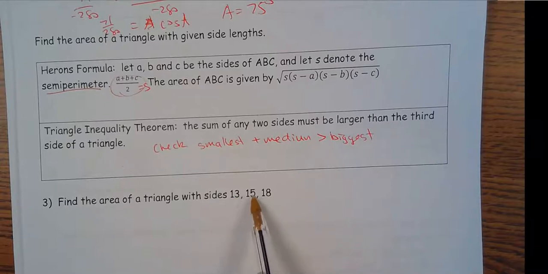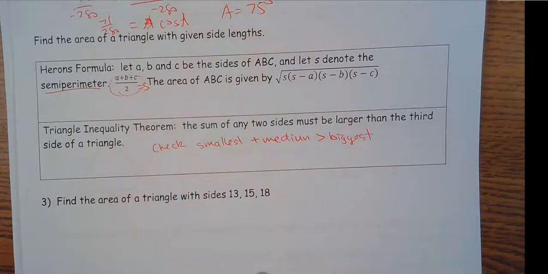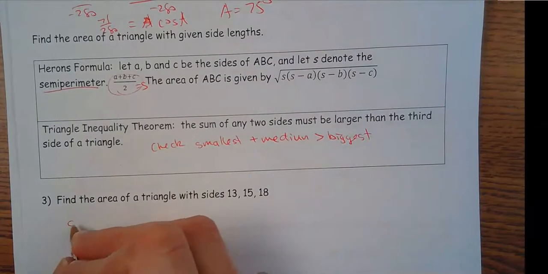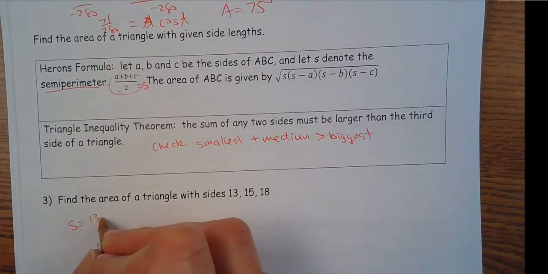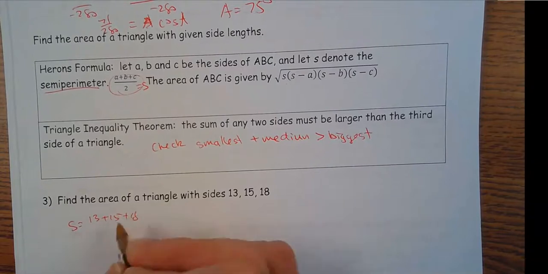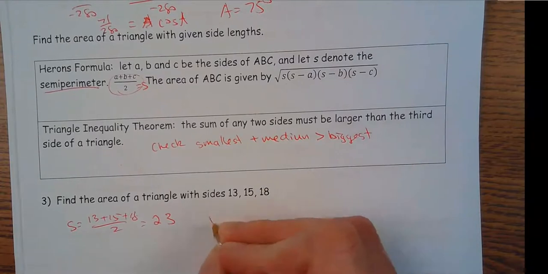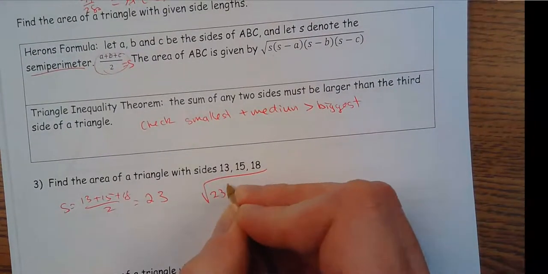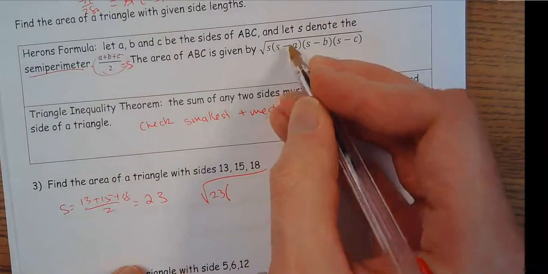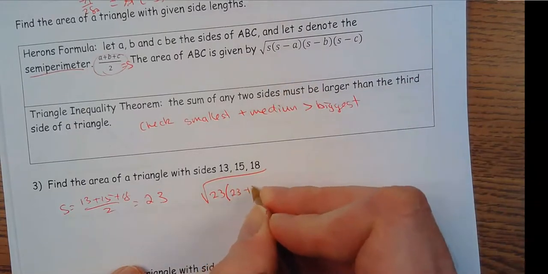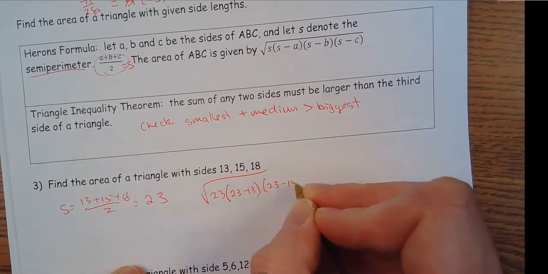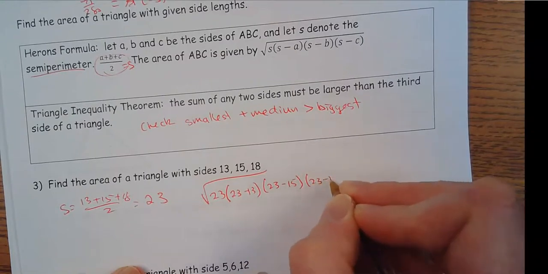So this guy here, check the two smallest. 28 is larger than 18, that's good, because the two smaller sides have to be larger than the third side. So now it is a triangle, let's do Heron's formula. First I need to find my semi-perimeter. So I'm going to take 13 plus 15 plus 18 and divide by 2. And that gives me 23. So now I'm going to take the square root of 23 times 23 minus 13, 23 minus 15, and 23 minus 18.